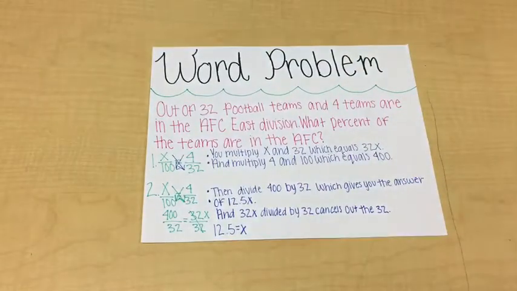Now we're going to do a word problem. The question is, out of 32 football teams and 4 teams are in the AFC East Division, what percent of the teams are in the AFC? Since there are 32 teams and 4 are in the AFC, we will put 4 over 32 and x over 100 since we are finding the percent out of 32.